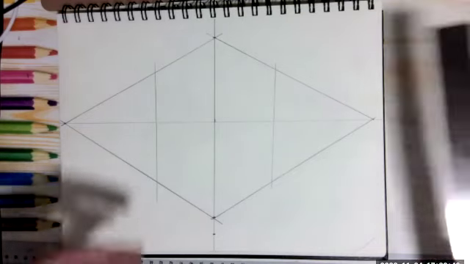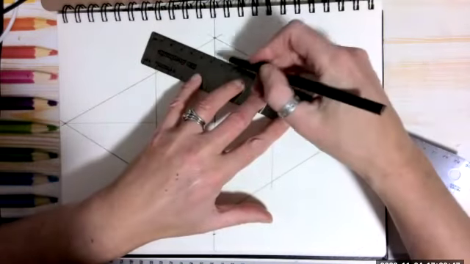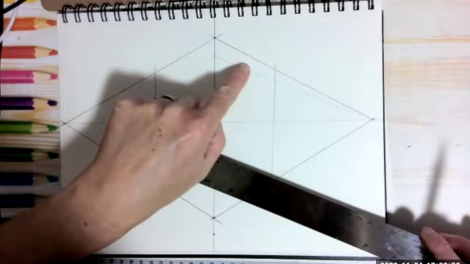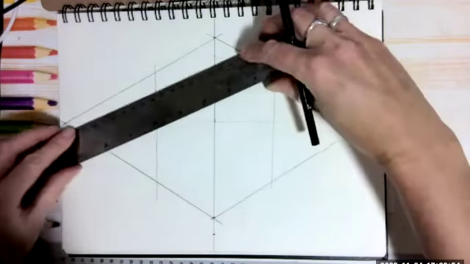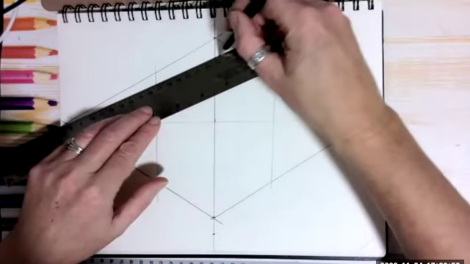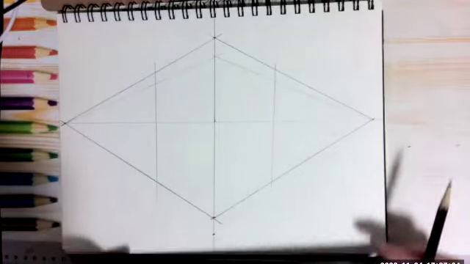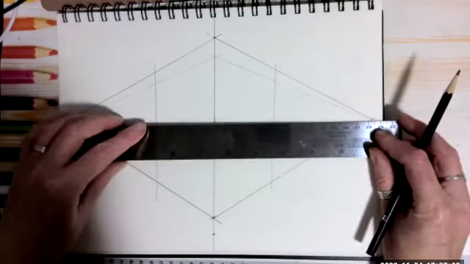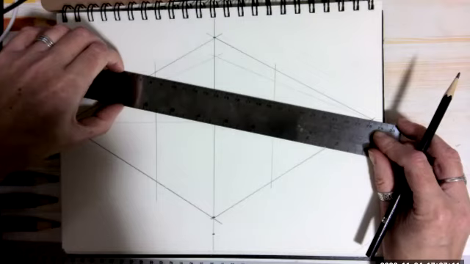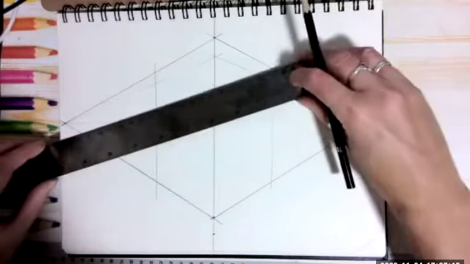Okay, so let's put a second guideline in for where our windows are going to go. I'm just going to leave a little space. This is going to be the top of my window. And then I'm going to put another guideline in. So I'm going to put in a few windows at the top. You can make your windows any size.